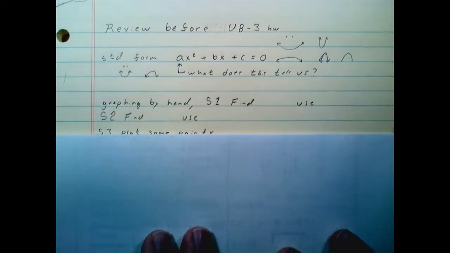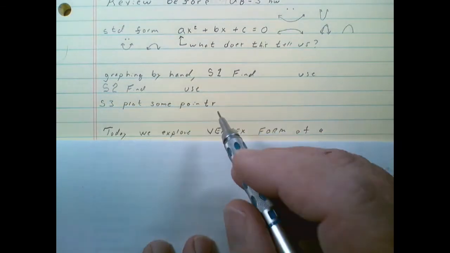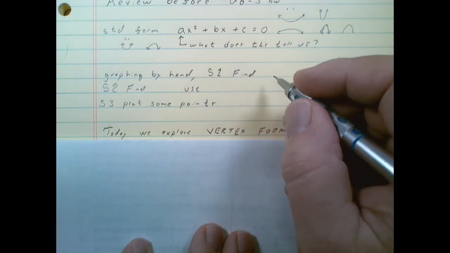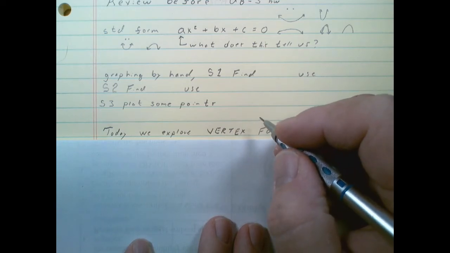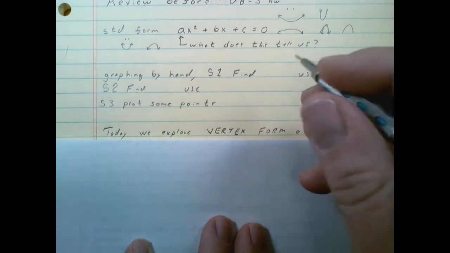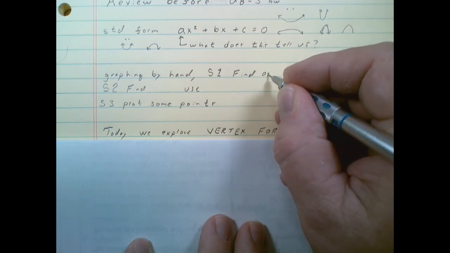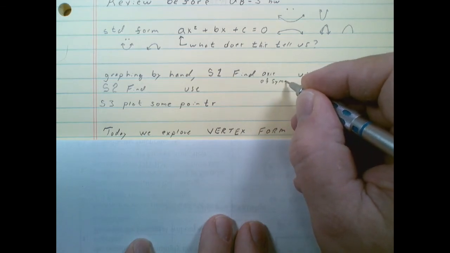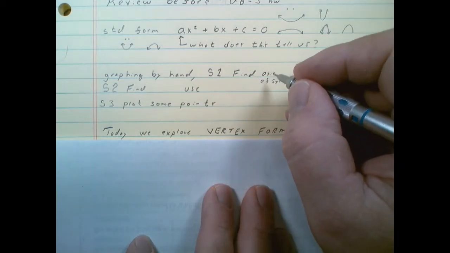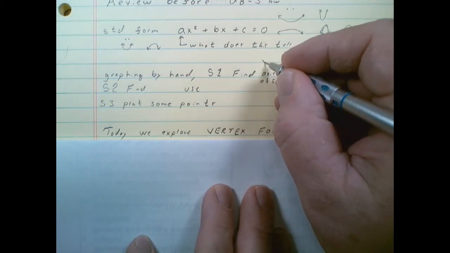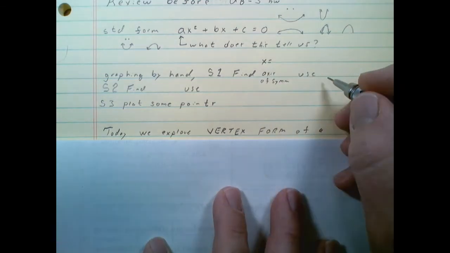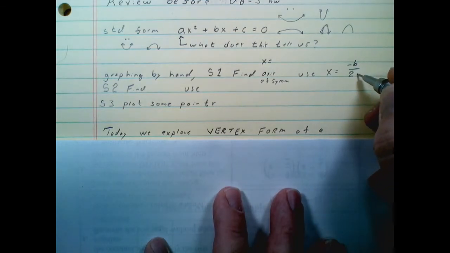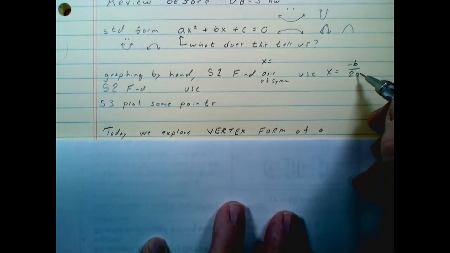Okay, so graphing by hand a quadratic function. Do you remember what step 1 was? If we have to graph this by hand, what was step 1? Did we find the axis of symmetry, or did we find the vertex? It was the axis of symmetry. In other words, if you answered we need to find x, you are right. So you need to find x equals something. And what did you use for that? You used the formula x equals negative b over 2a. So that gives us the axis of symmetry.